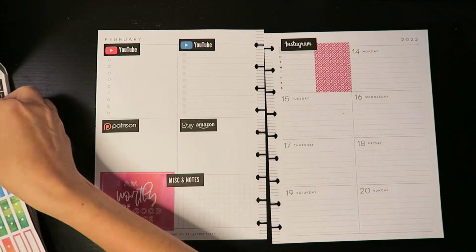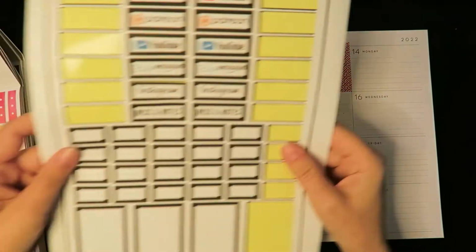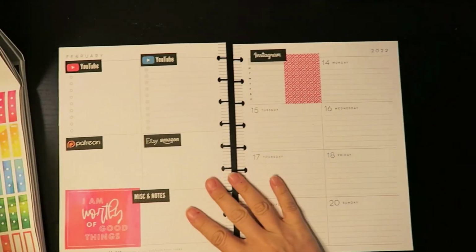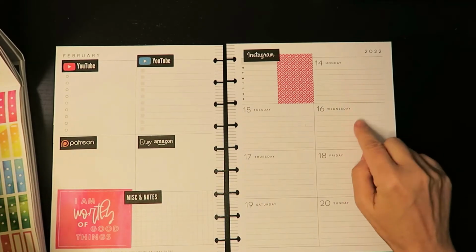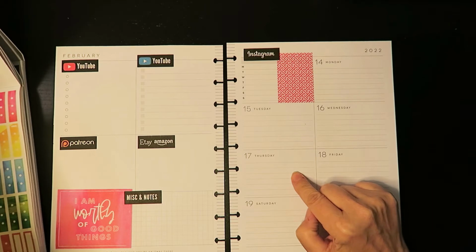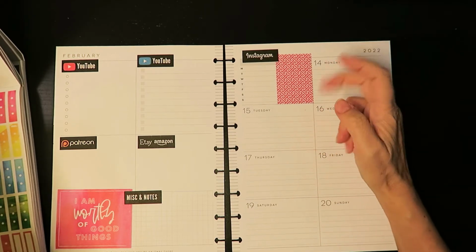But let us continue. I also have these for my appointments that I have outside of the house. I have a couple of clients on Monday, Wednesday, I have a meeting on Thursday, and that might be it.